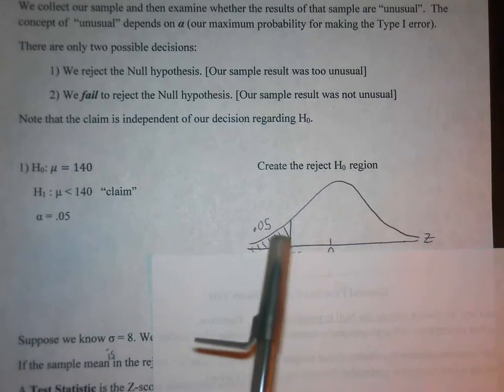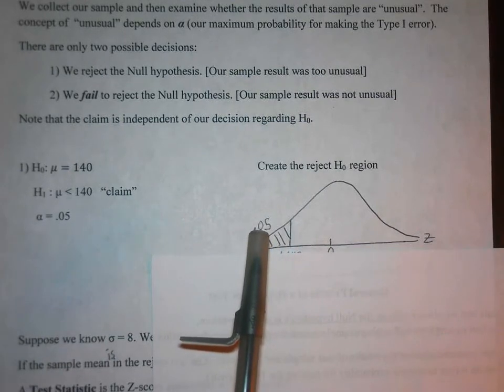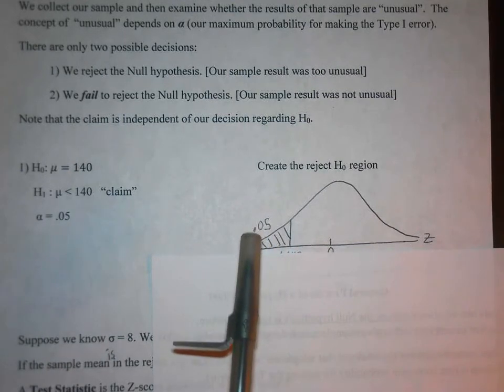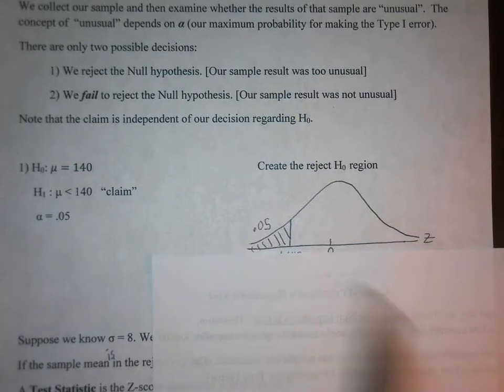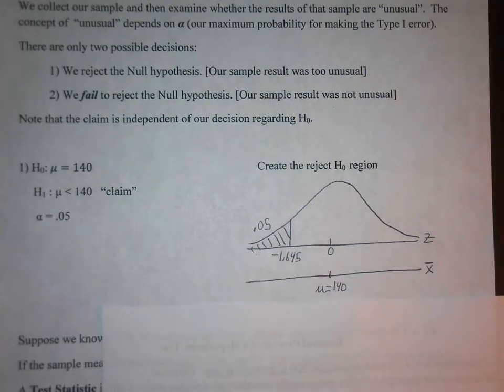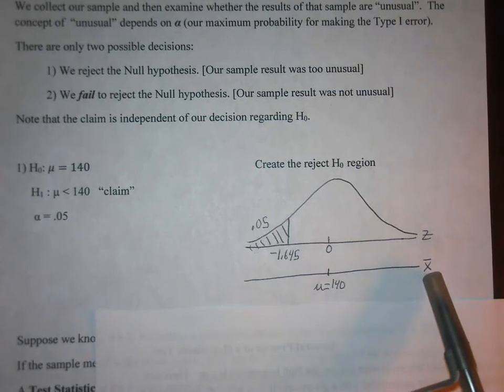And remember that there's a z-score called a critical number that goes with alpha of 0.05 or has 5% to its left. Okay, and if you use the inverse norm with 0.05 or use your tables, that's where you get the negative 1.645.